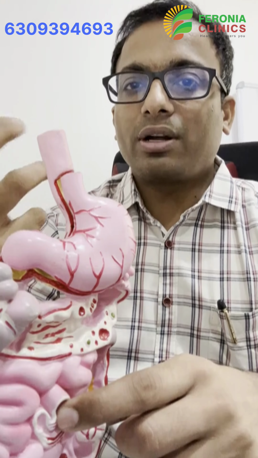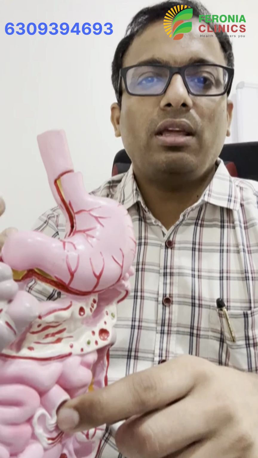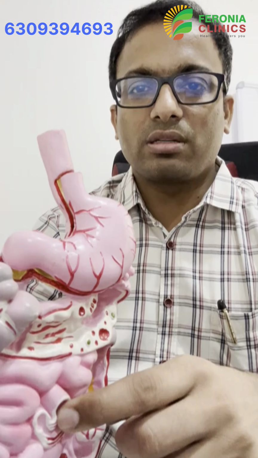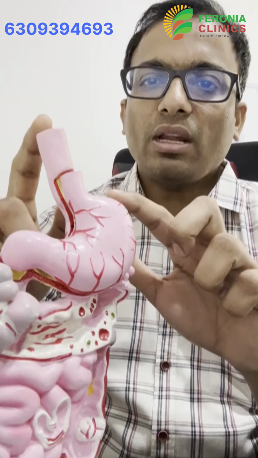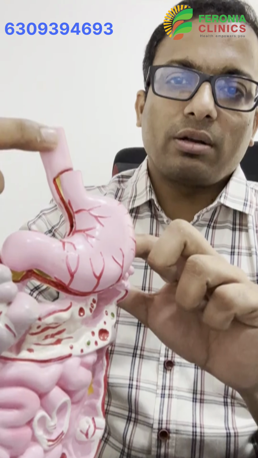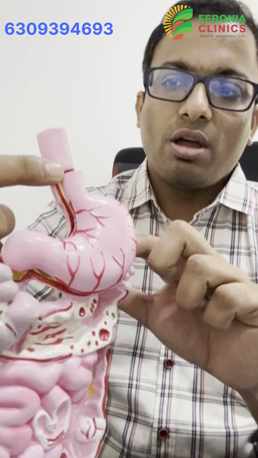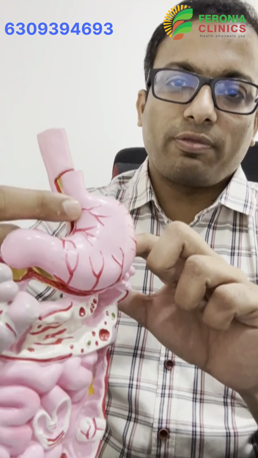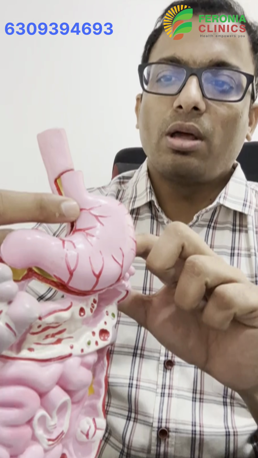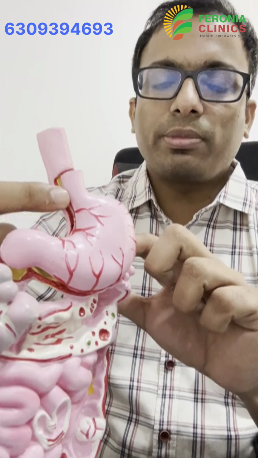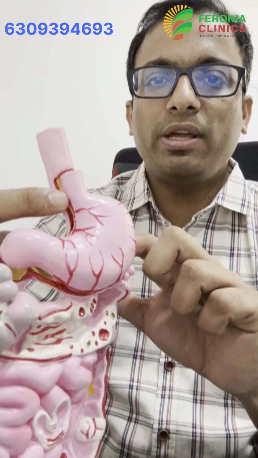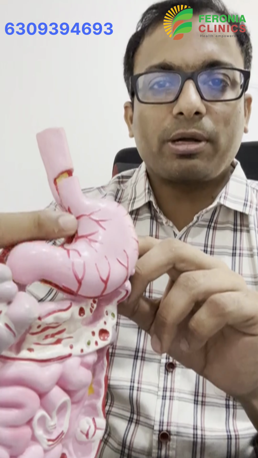Why will people get gastroesophageal reflux disease? This entire part will be in the chest wall. From this part to this part of the food pipe will be in the abdominal wall. So the last 2 centimeters of your esophagus should be in the stomach part only.